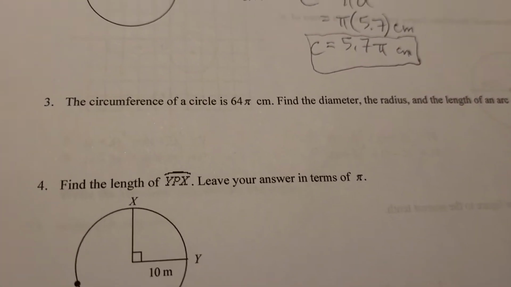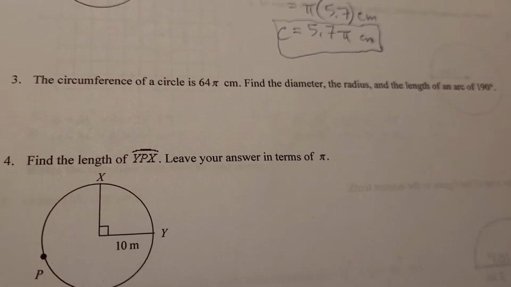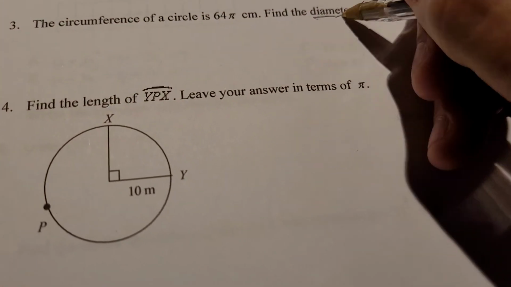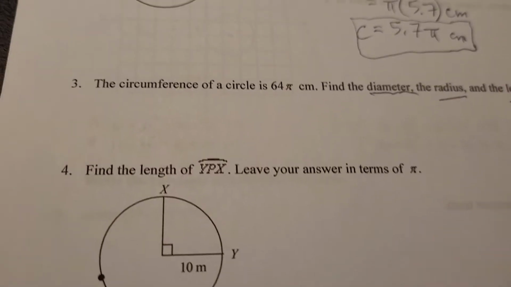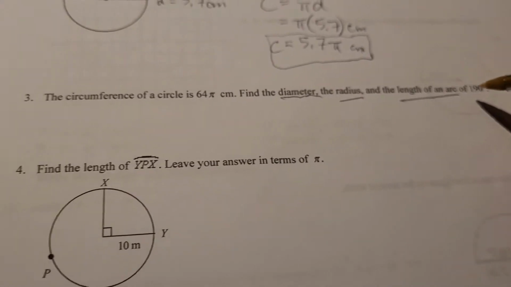Okay, let's look at number three. The circumference of a circle is 64 pi centimeters. We want to find the diameter, the radius, and the length of an arc, given that we have this angle of 190 degrees.